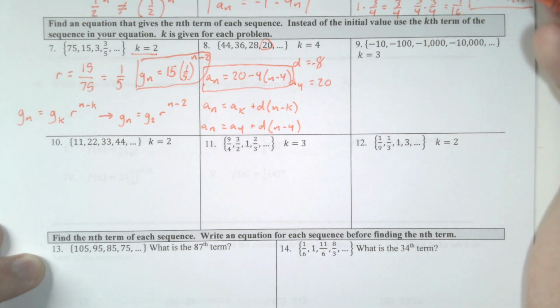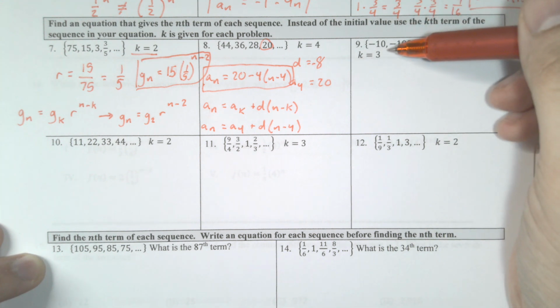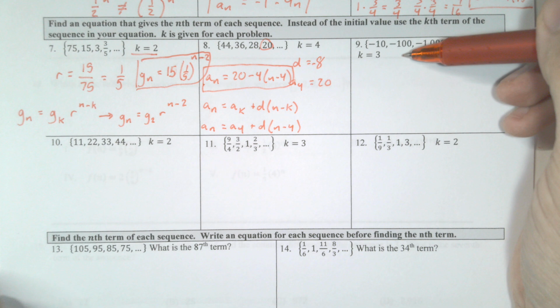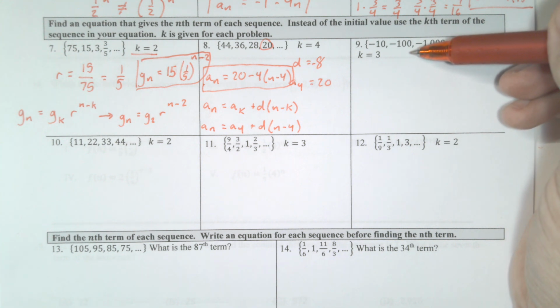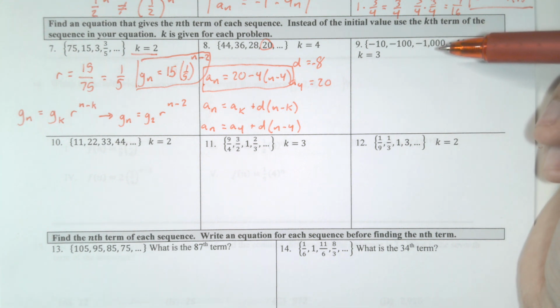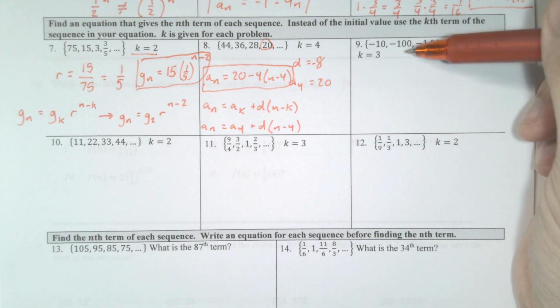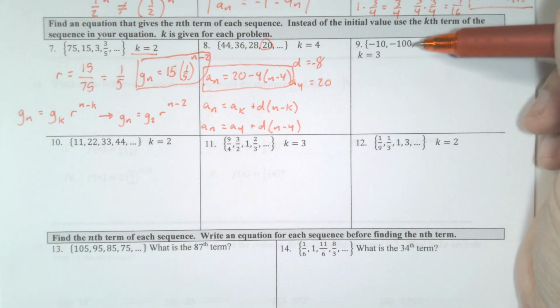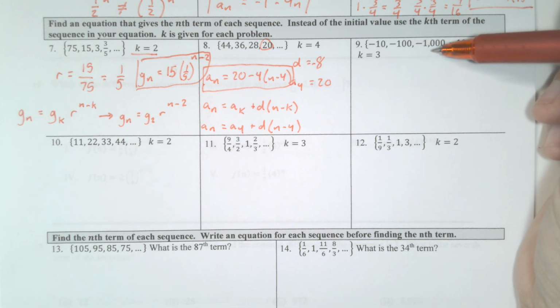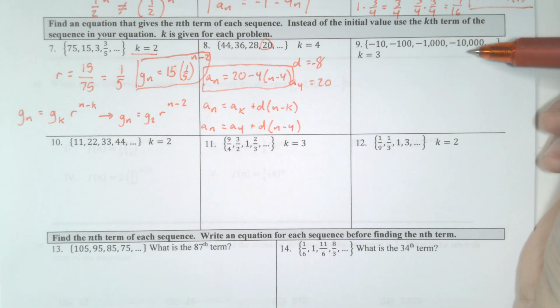Okay, what about this next one? Negative 10 times 10 is negative 100. Times 10 is negative 1000? Yes. Times 10 is negative 10,000? Yes.